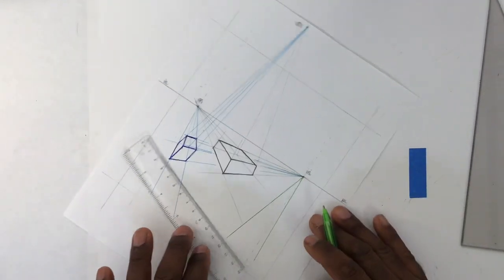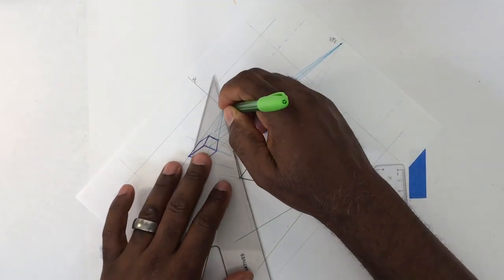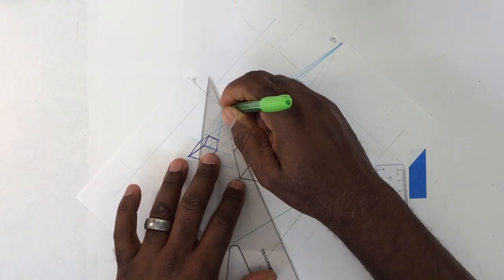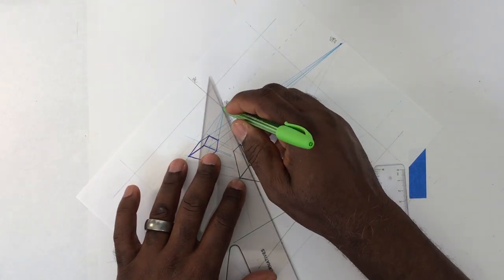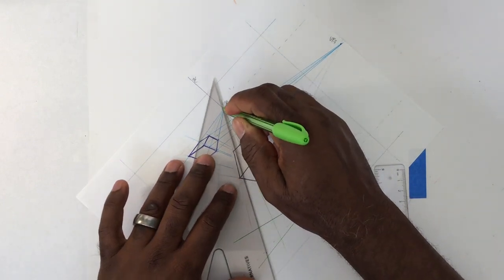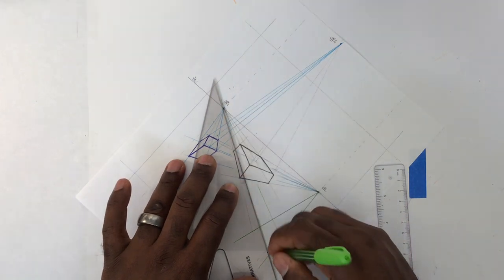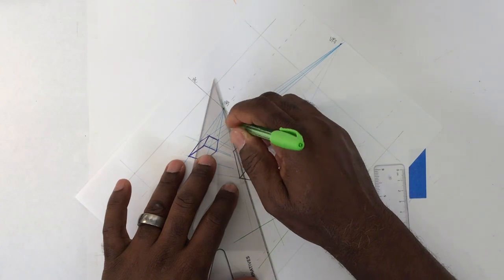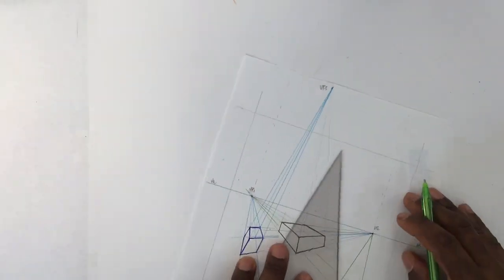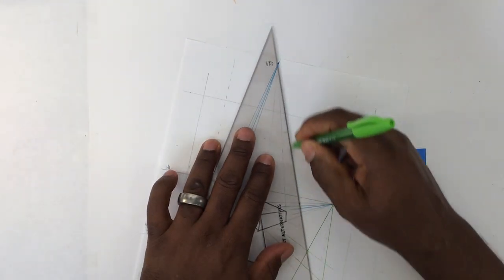Okay, and then we will come here to vanishing point number 1, and we will establish that base, the bottom of the box, like so. All right, and then from each of the corners, strike a line to the third vanishing point.